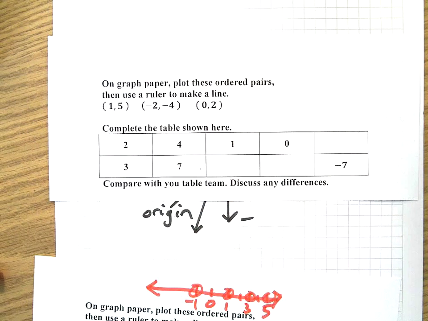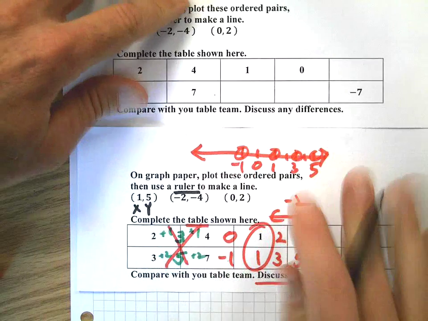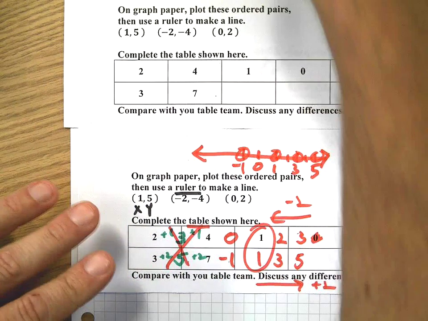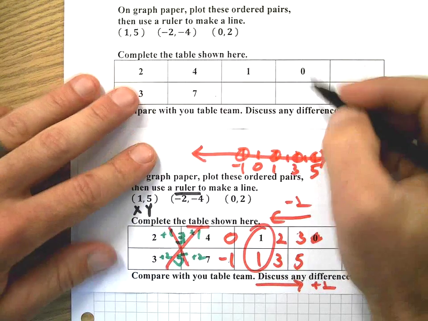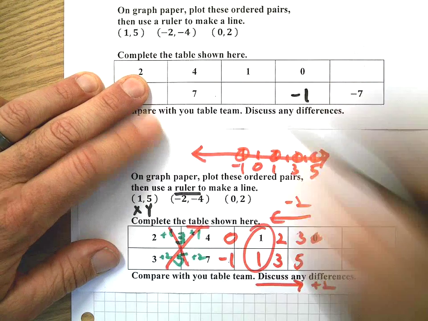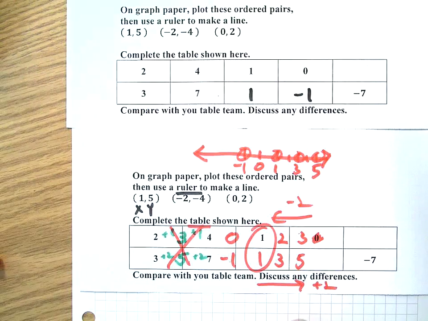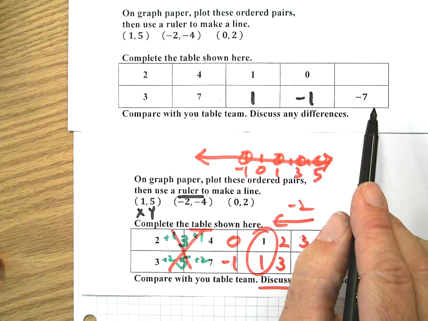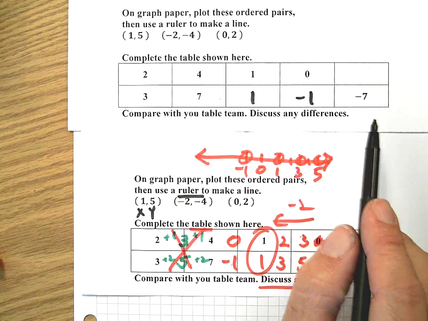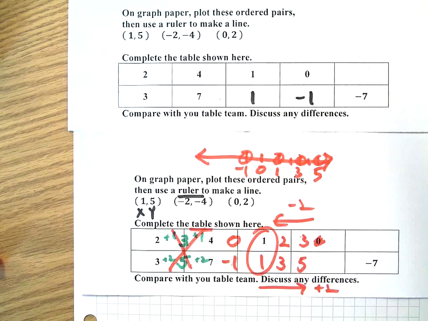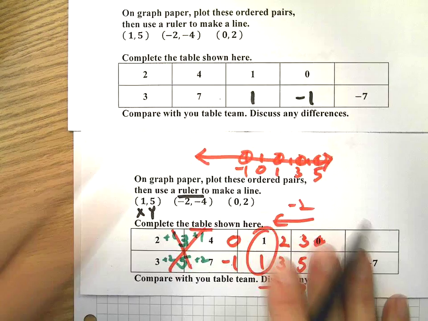Okay. This was getting messy, so I'm going to fill this back in. So we did some thinking. Let's fill these in. We had 0, -1, 1, and 1. Now it's messed up. It's kind of upside down, right? We just got in this habit of counting by 2s, and now it's not going to work anymore.